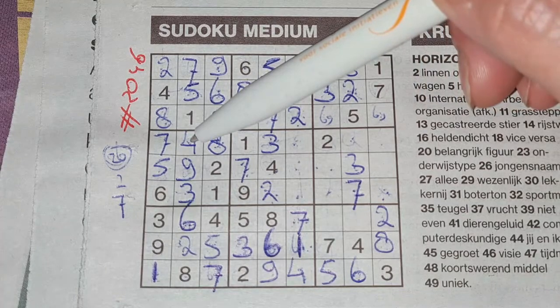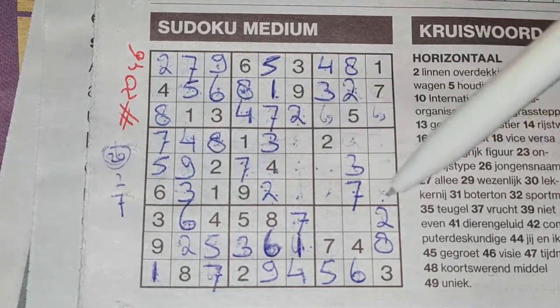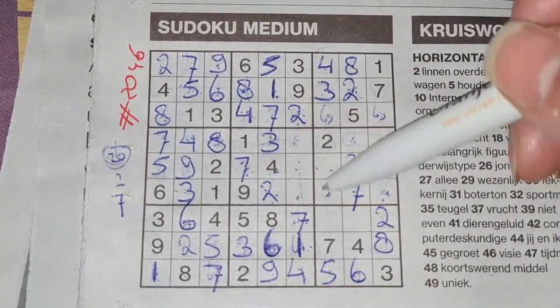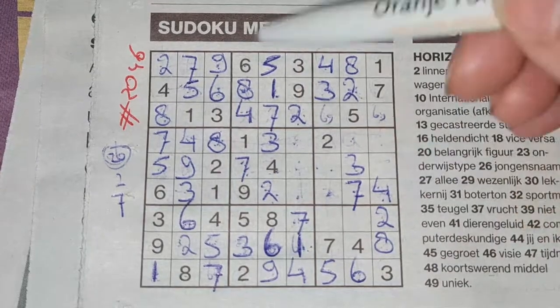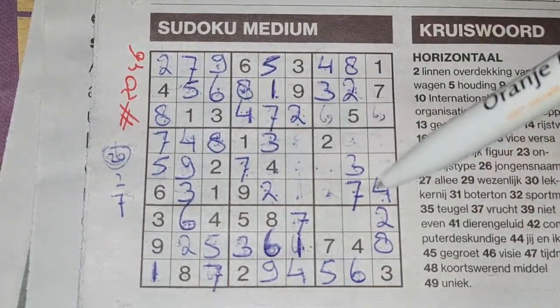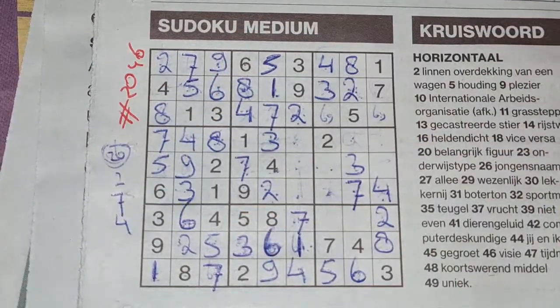4 in this row, 4 in the middle row. So on the row below, the only 2 places for the 4 should be here or there. We see there 4, no 4 there. 4 should be here. And all the 4s are used. I can see, yes, digit number 3.